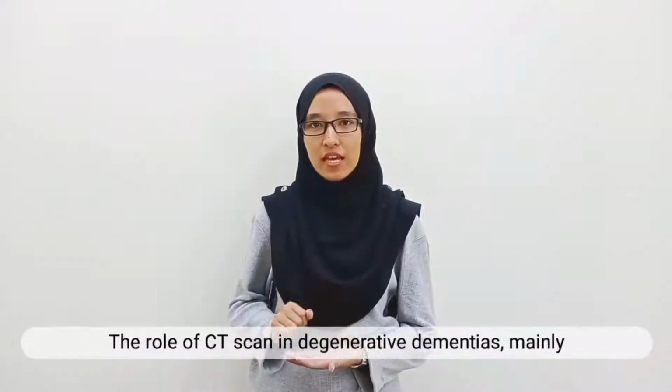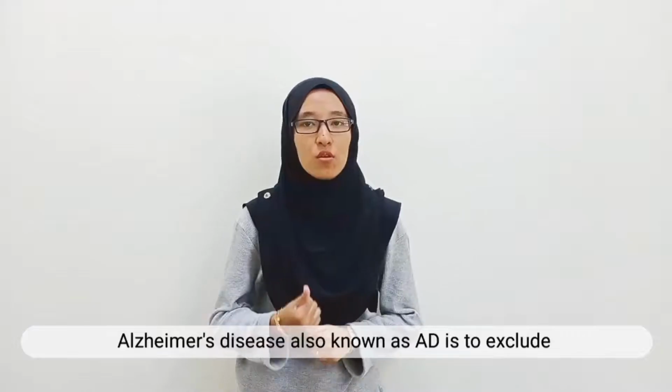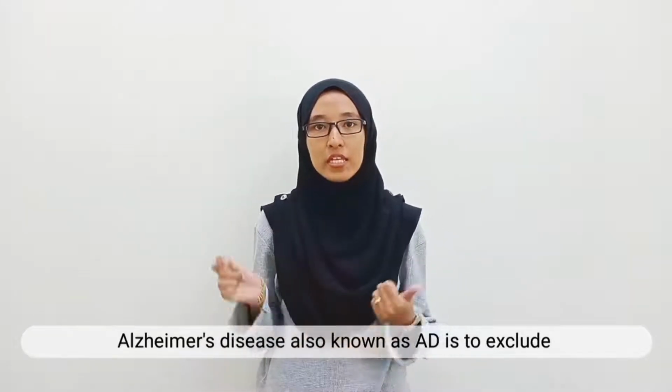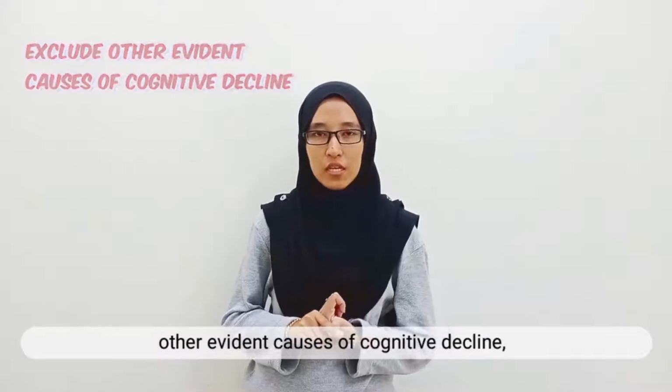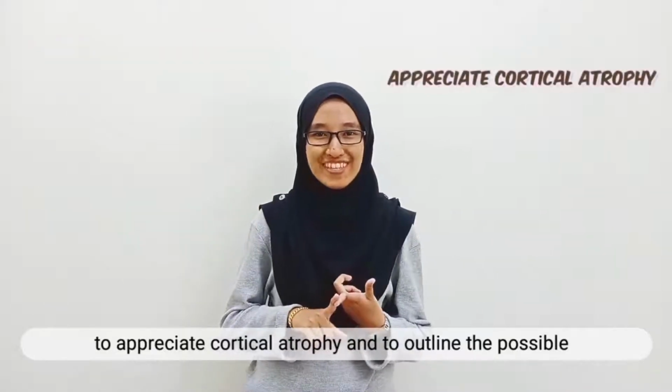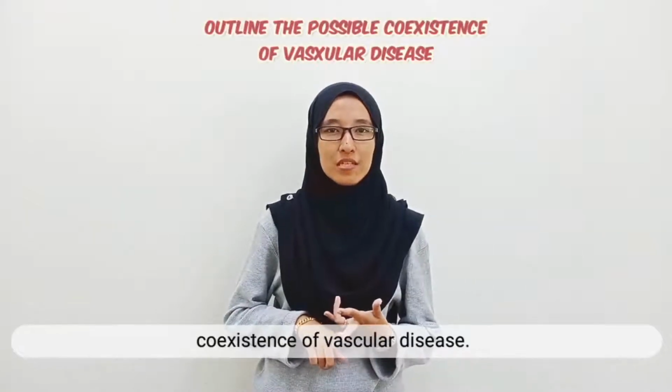The role of the CT scan in degenerative dementias, mainly Alzheimer's disease, also known as AD, is to exclude other evident causes of cognitive decline, to appreciate cortical atrophy, and to outline the possible coexistence of vascular disease.